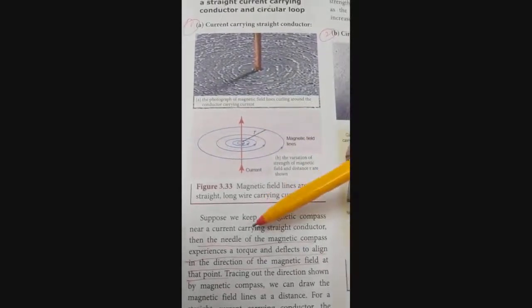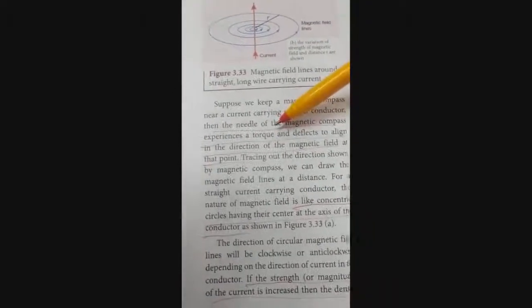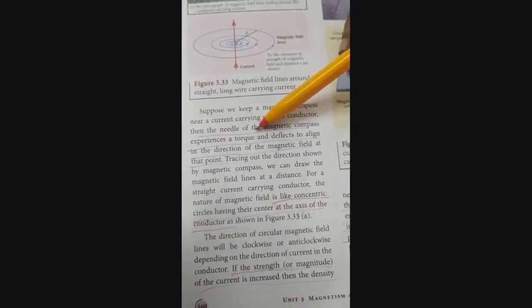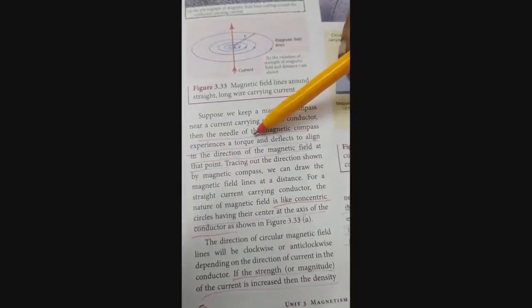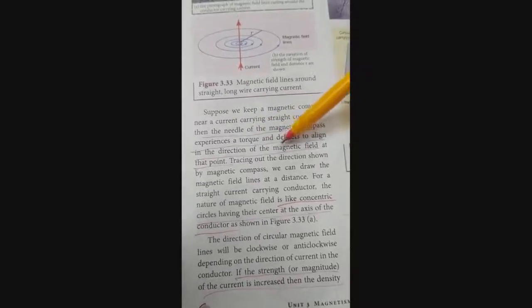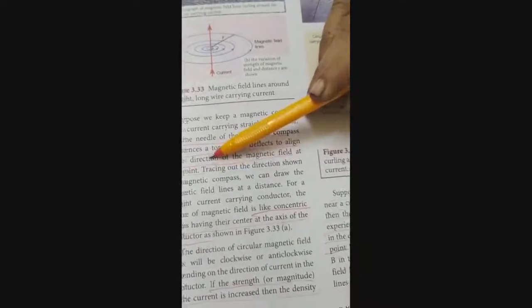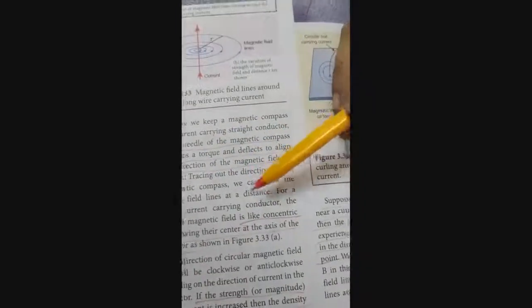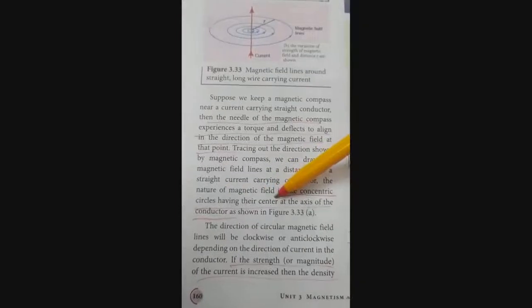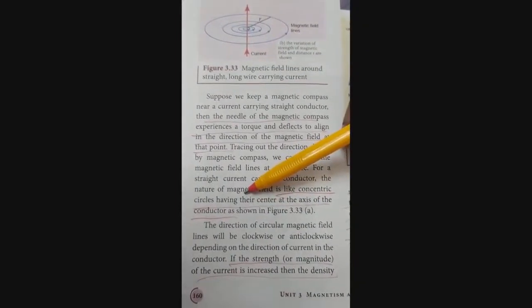And so here the needle of the magnetic compass experiences a torque. So usually when you keep any compass box near a current carrying conductor, it experiences a torque and deflects to align to the direction of the magnetic field at that point. So it will tend to align with the field. And so when you see the pattern, you can see the concentric circles having their center at the axis of the conductor, as you see in the diagram.